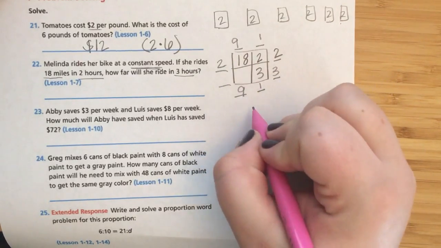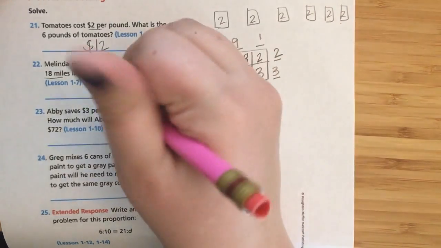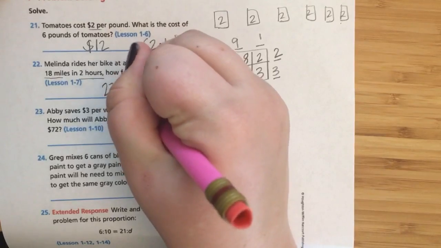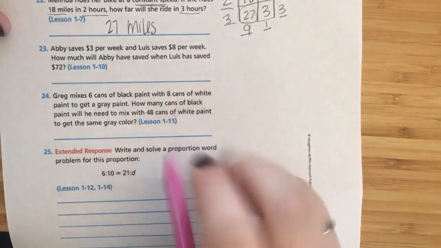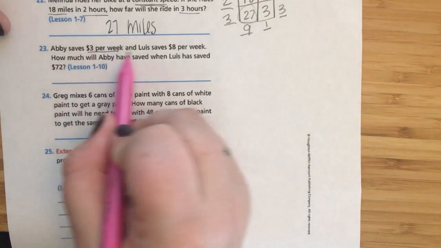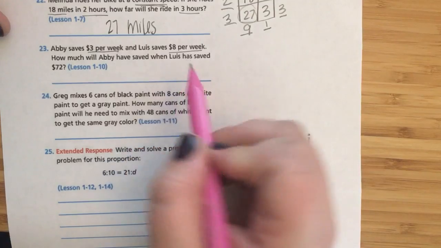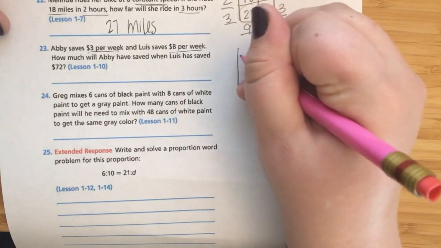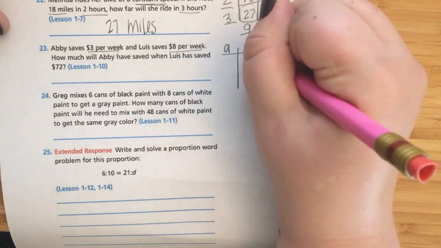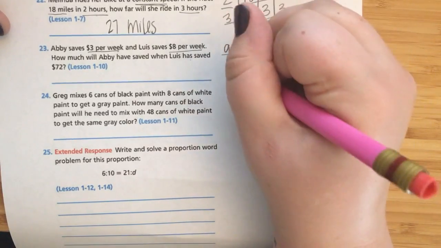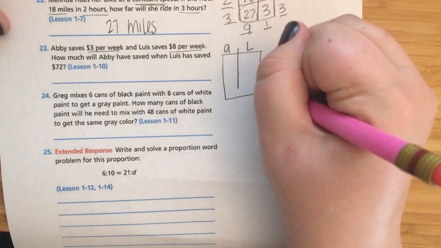And I would fill in for miles, it'd be 27. It's always a good idea to use a factor puzzle when you feel comfortable with using this as a mathematical tool to help solve. Abby saves $3 per week, and Louise saves $8 per week. How much will Abby have saved when Louise has saved $72? So I could make a factor puzzle.